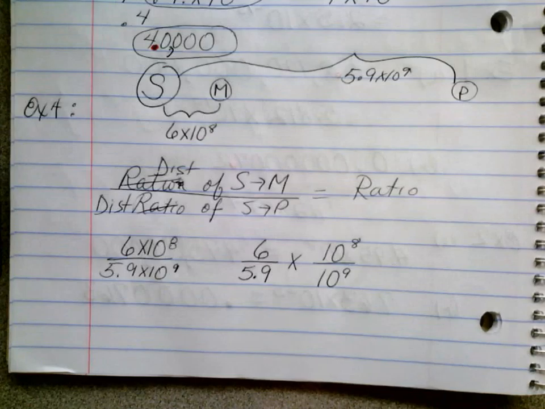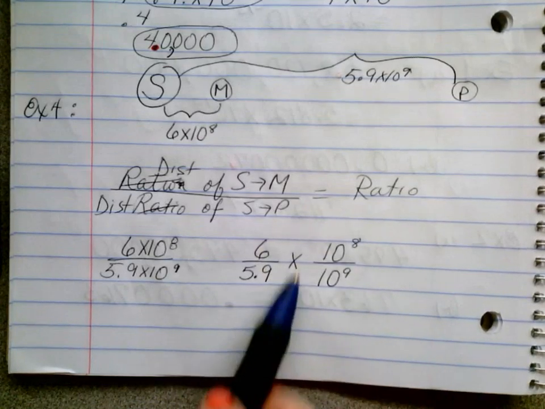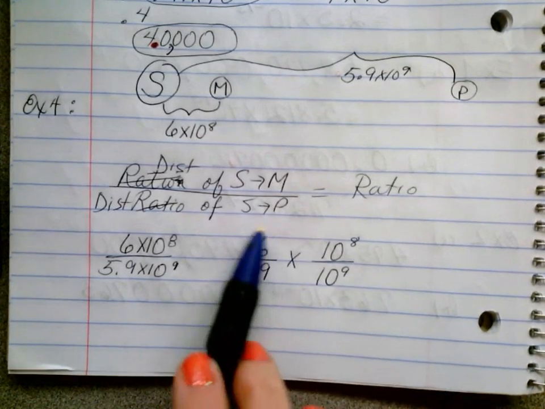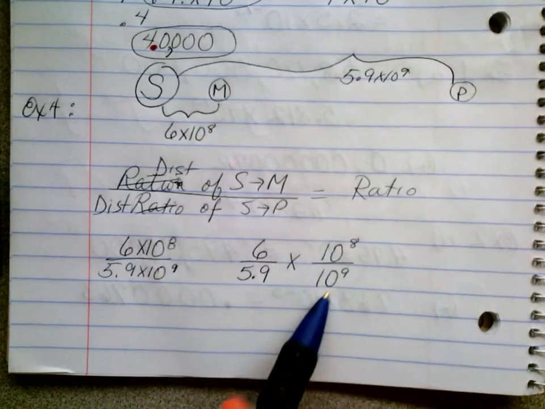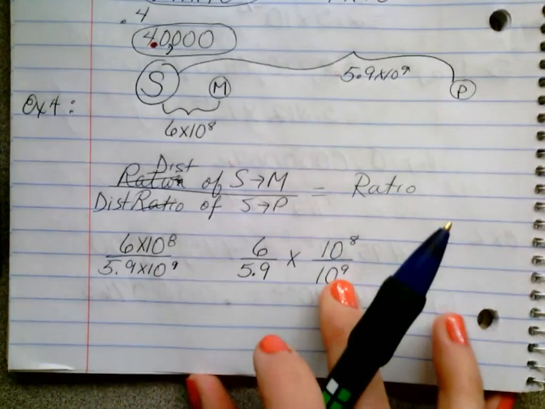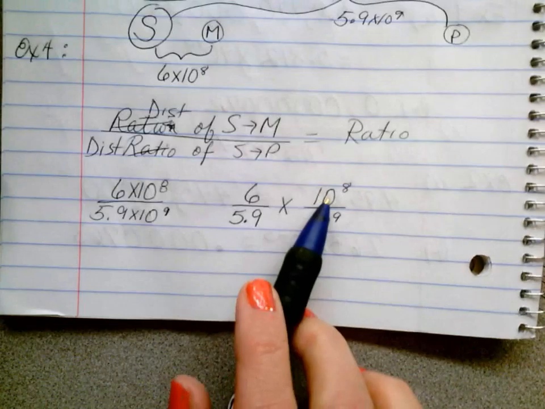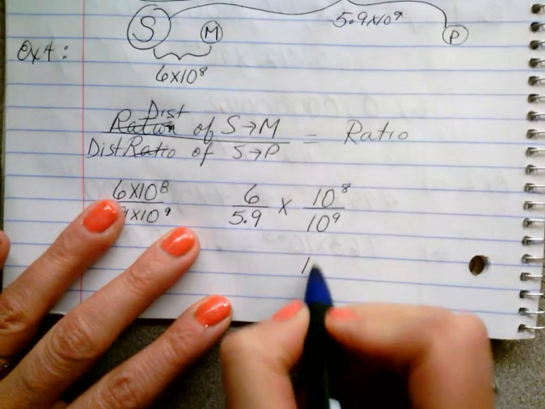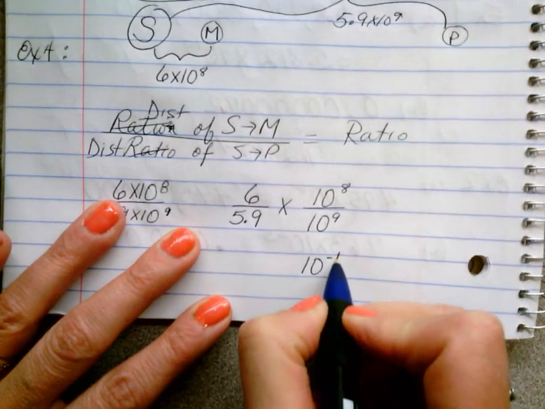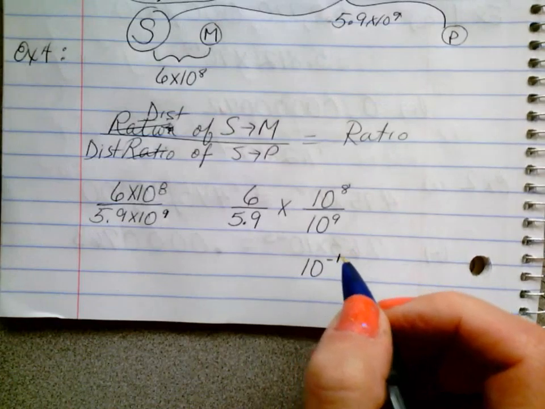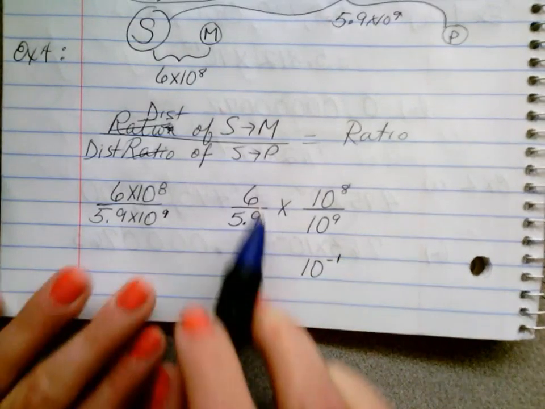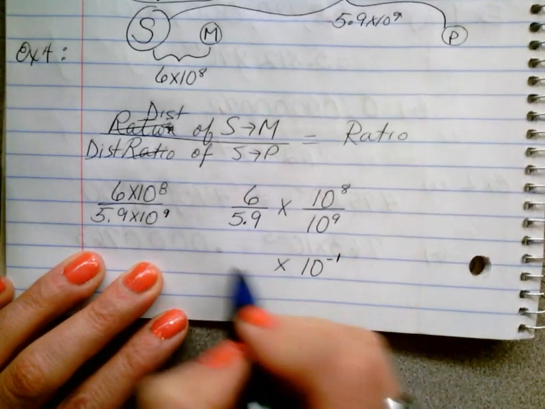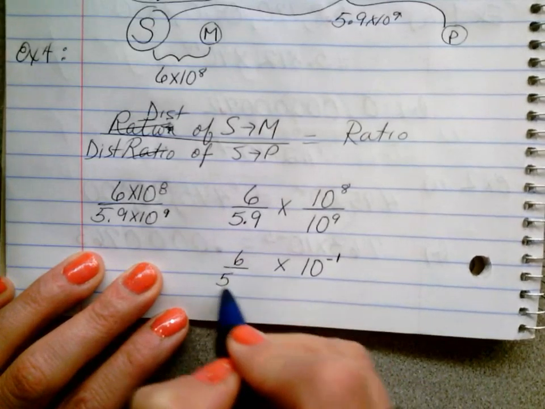Okay, this is really an odd one. Don't mess with this just yet. If I look at this, I get a -1, right? 10 to the -1. And if I just ignore this for the time being, I have this.